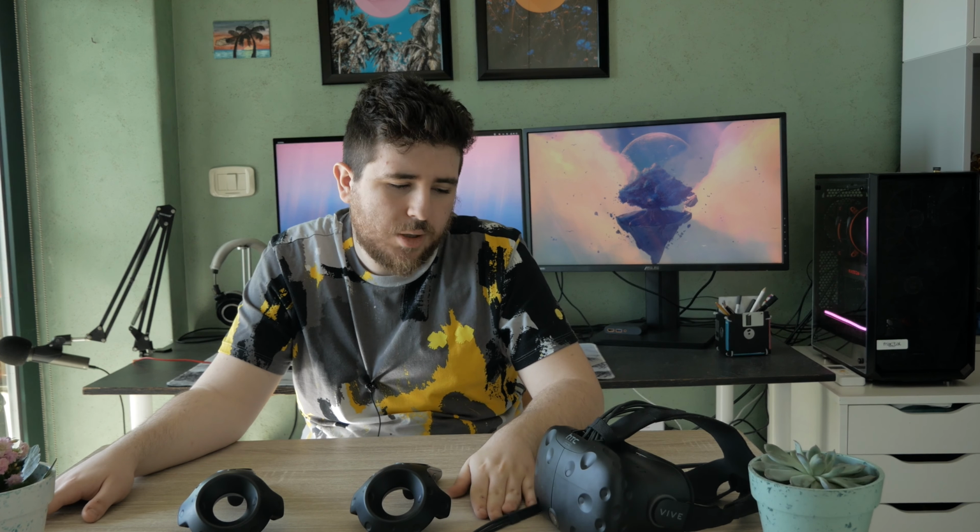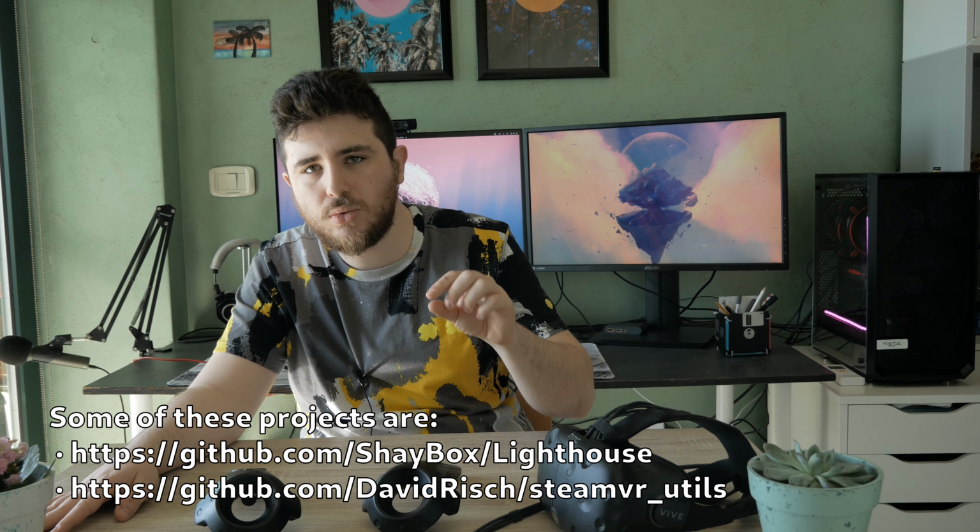There are some other minor issues that I wanted to mention, like the lighthouses that allow your headset and controllers to be tracked inside of your room. What typically happens is that when you turn off VR, they're sent into sleep mode. Again, this is not supported on Linux. I've seen that there are projects out there that try to solve this issue, and while people are reporting that it works for them, it doesn't really work for me. I'm not sure why. Maybe because the hardware is older. I don't really know, to be honest. But the fact remains that VR on Linux currently is kind of half-baked.